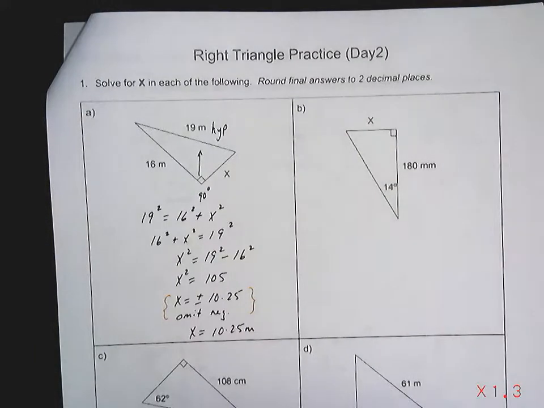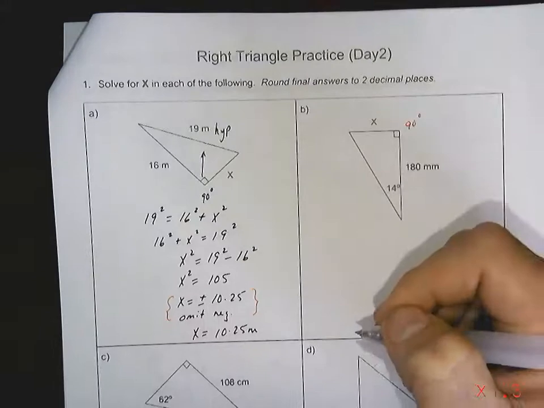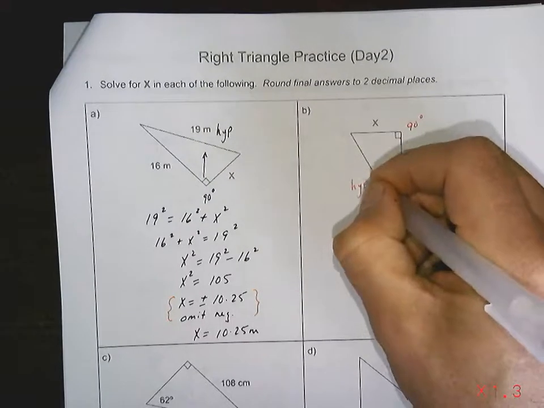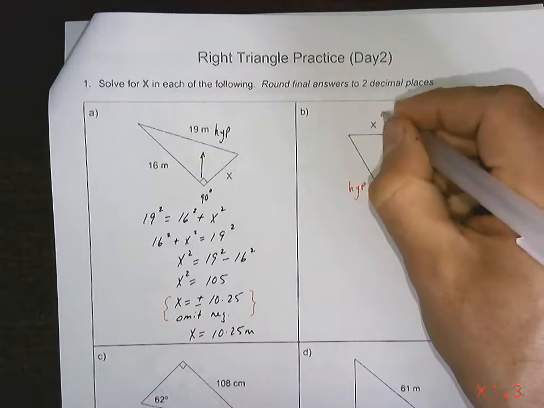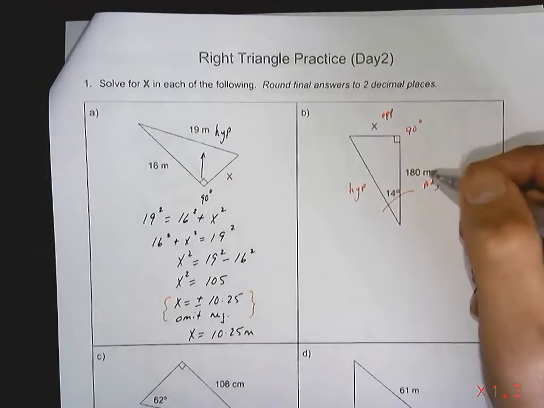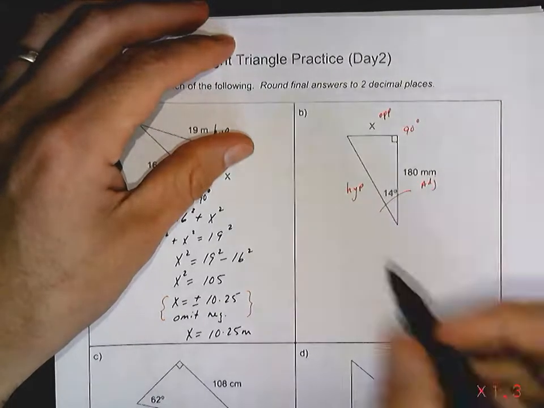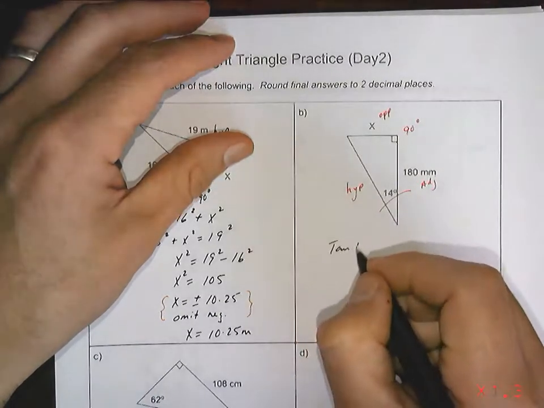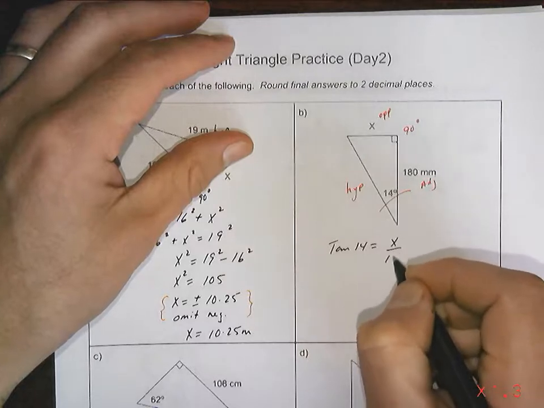B. So again, we start off with looking and making sure it's a 90 degree or a right triangle. That's going to give us a hypotenuse. From that, we look for a reference angle. We've got our opposite side. We've got our adjacent side. What do we know? We know adjacent and opposite, so that's going to be tangent. So I know that I got tangent of 14 equals opposite over adjacent.